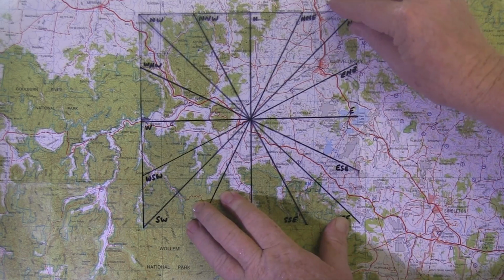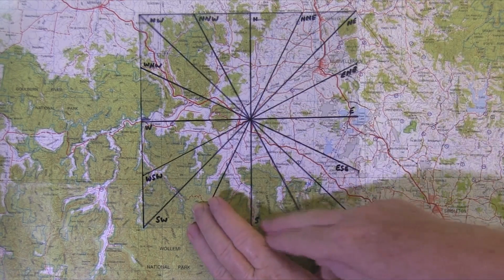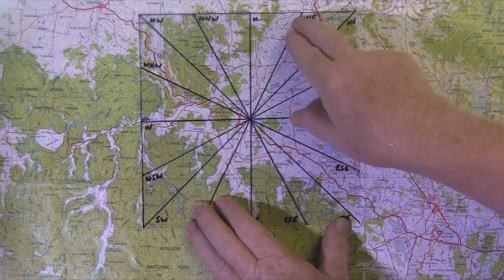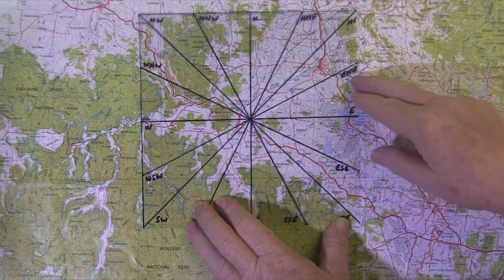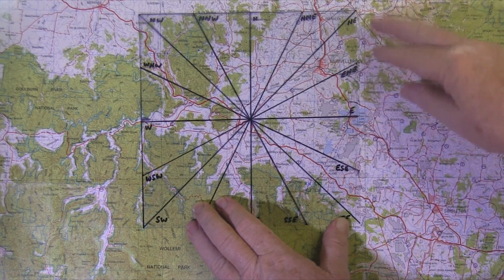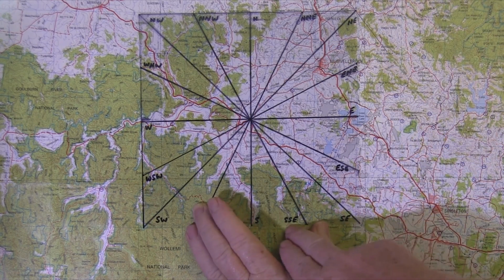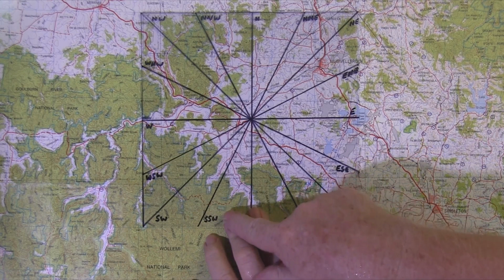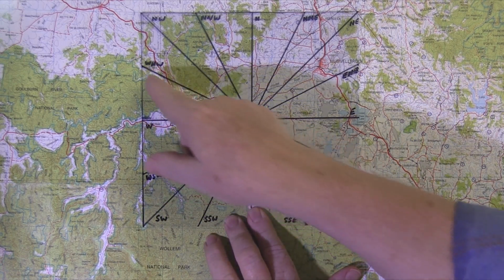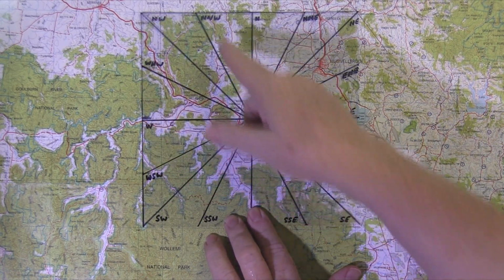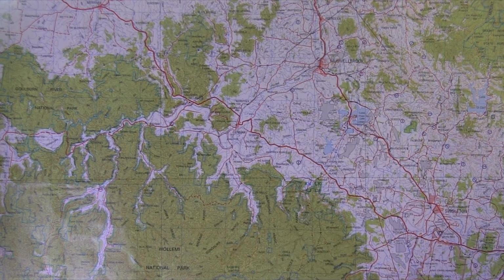Let's go around this device so that you can get familiar with it. You've got your north, south, east, west. North, northeast. Northeast, which is like 45 degrees between north and east. East-northeast, which again is halfway between east and northeast. East-southeast, southeast, south-southeast, south-southwest, southwest, west-southwest, west, west-northwest, northwest, north-northwest. You need to get those familiar.